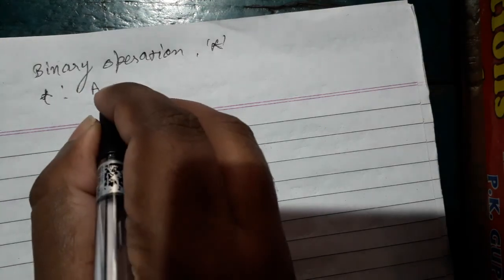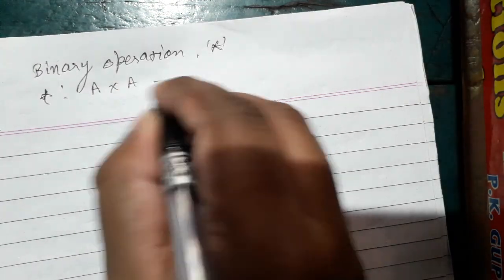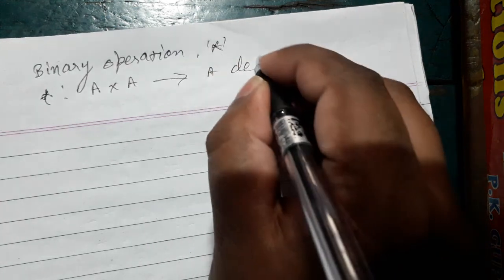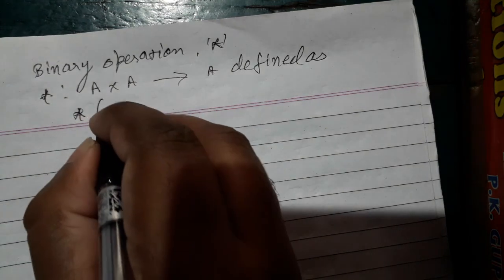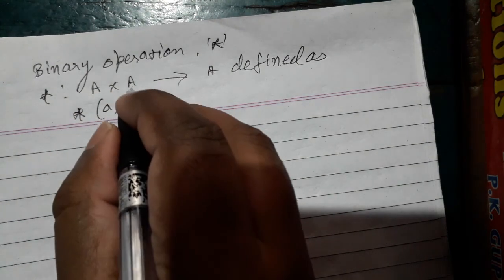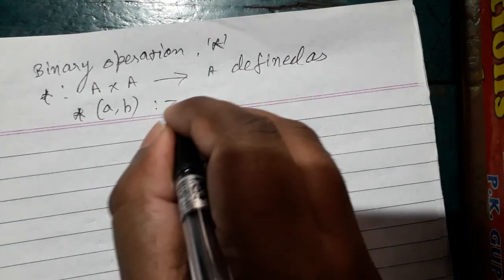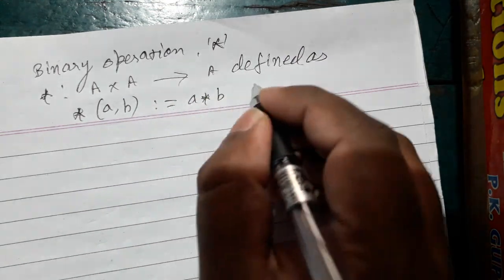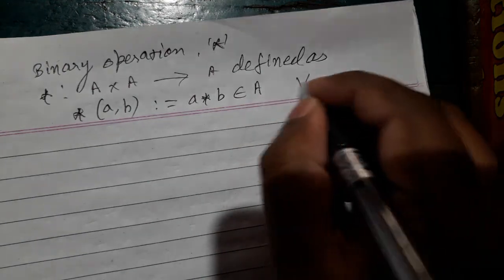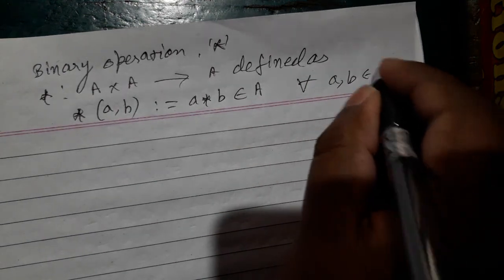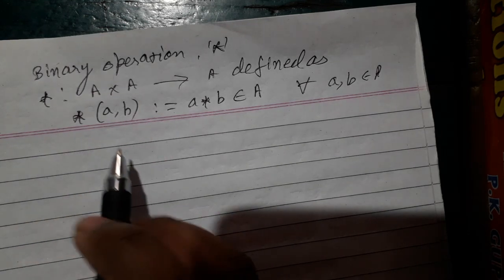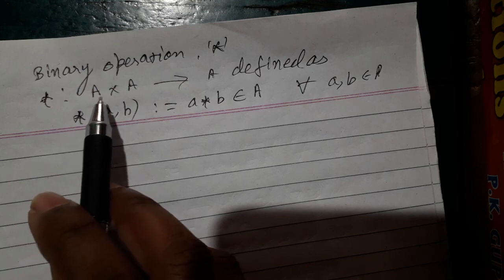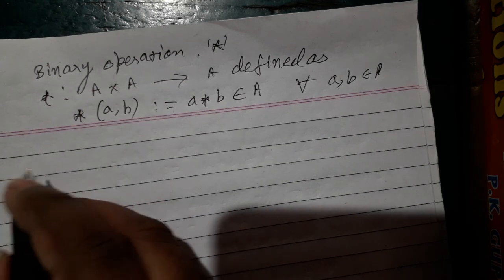Star is defined as a mapping from the set A cross A to A. I take one element A from here, another element B from A, and star is defined to be A star B, and I have to show this element belongs to A for all A, B belongs to A. If we can show this, then it is binary. So star is a binary operation if it satisfies this. And one more thing, A should be a non-empty set.